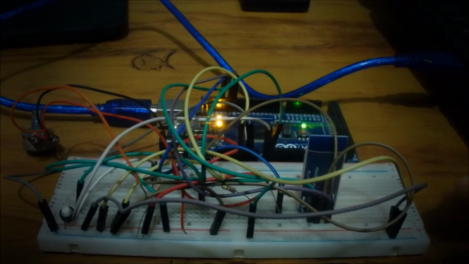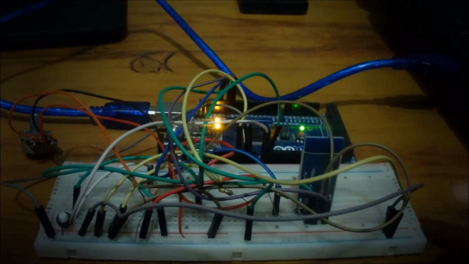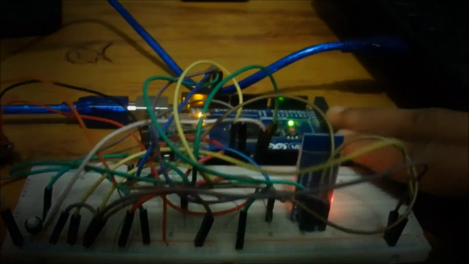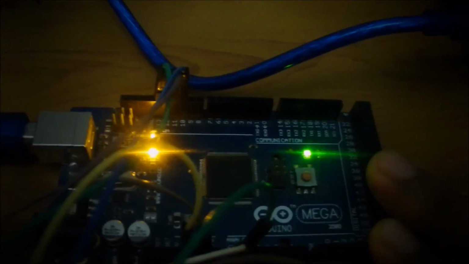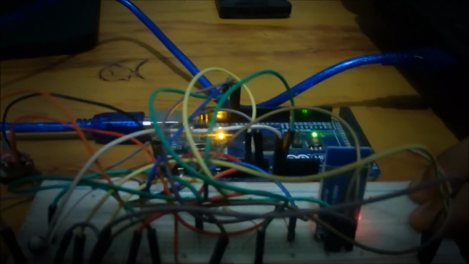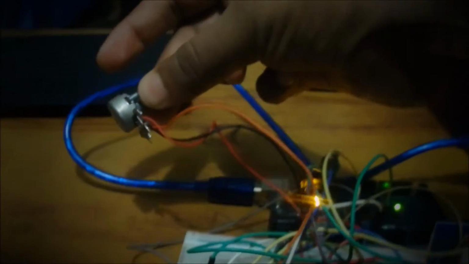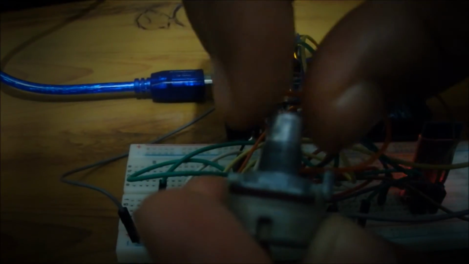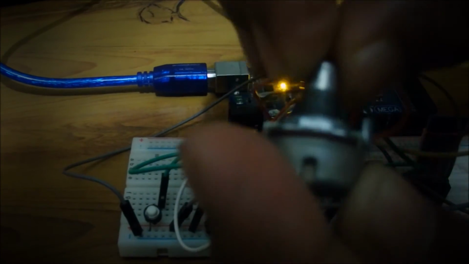This project consists of two parts, a hardware part and a software part. We developed our hardware part using Arduino Mega. Here you can see it. This is Arduino Mega 2560 and there is a breadboard. I have connected a potentiometer here. This is a potentiometer of 5 kilo ohm, which means you can vary its resistance within the range 0 to 5 kilo.